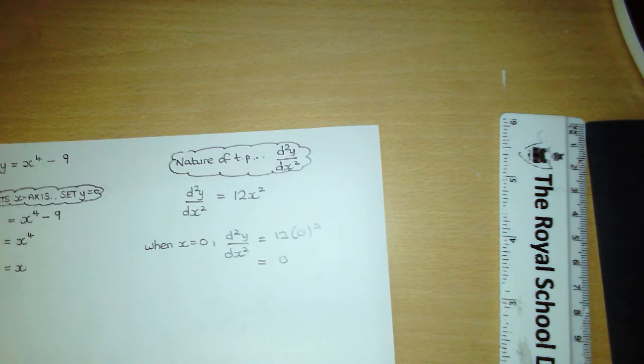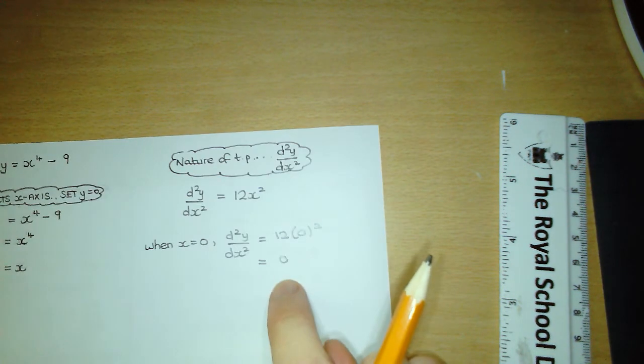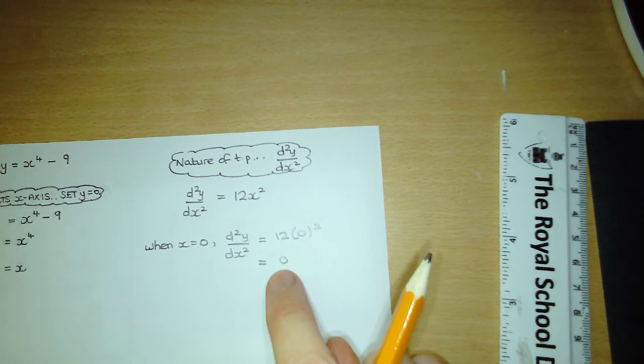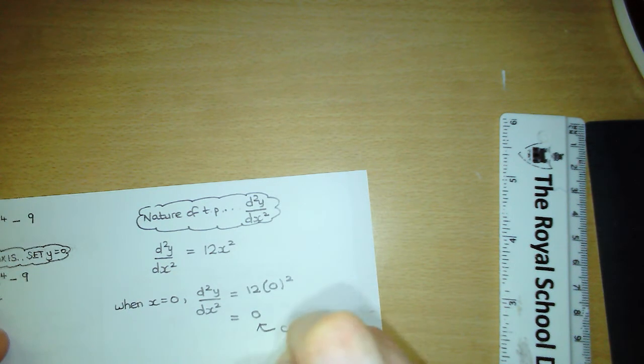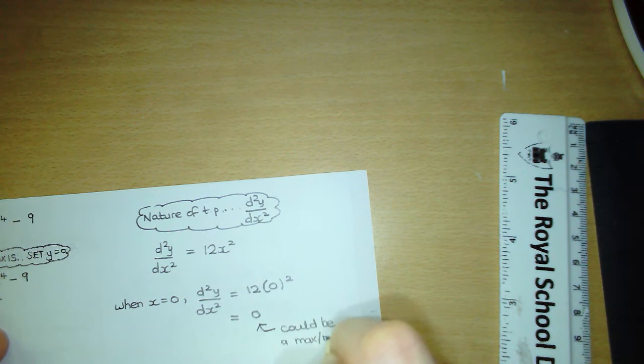Now we're in trouble, because if the second derivative is 0, it doesn't conclusively tell us. So it could be a max, or a min, or a point of inflection. So at the minute, we're no wiser.